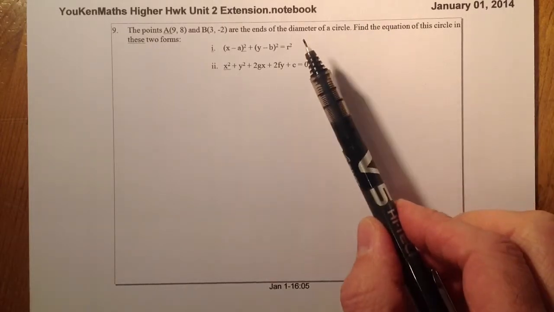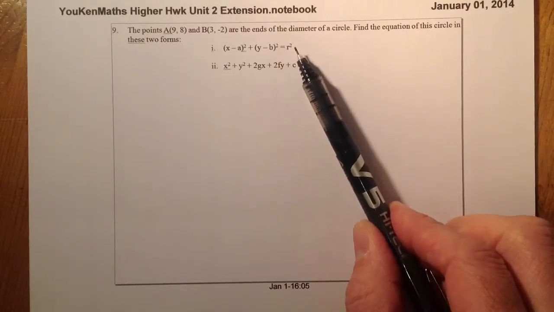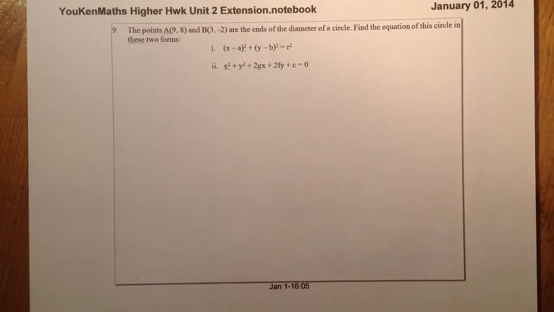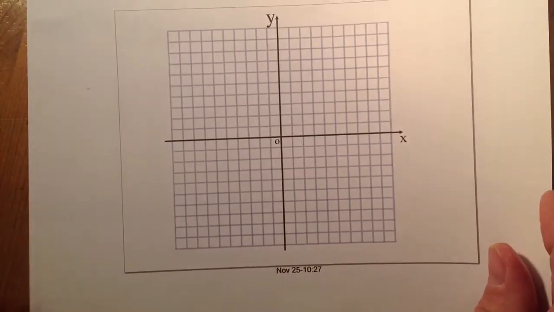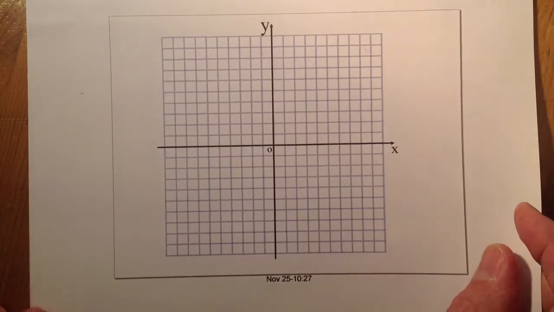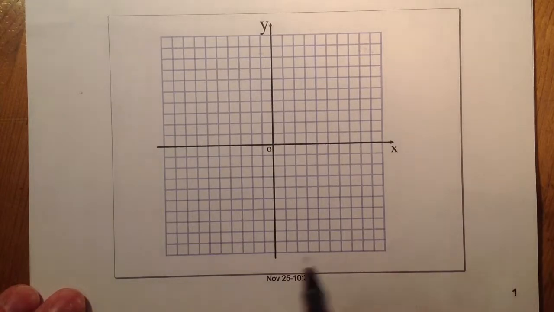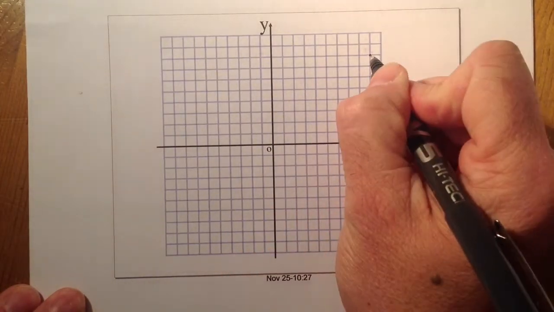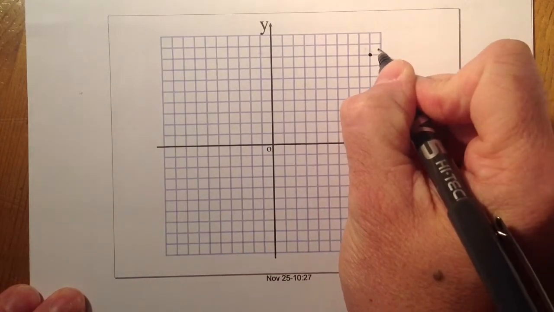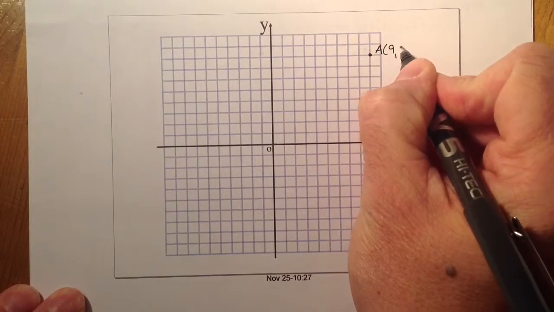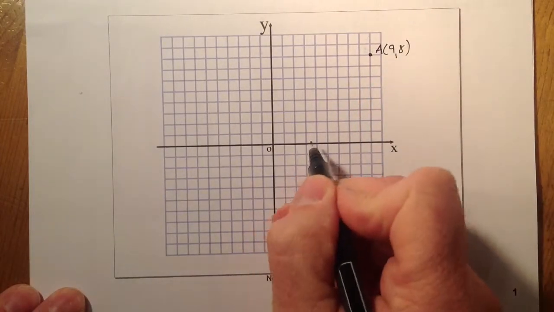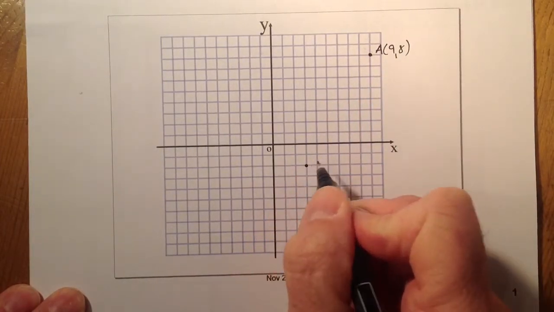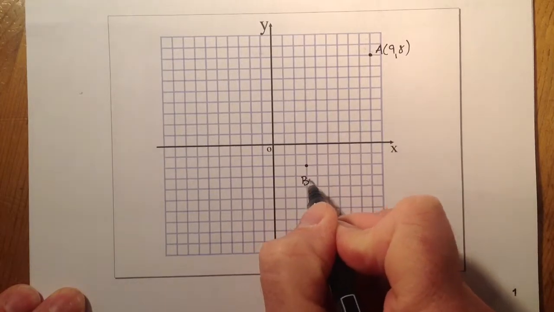What I'll know is that if I can find it in one form, I can convert it from this form to this form quite easily, so that's really what I'm going to work out. Let me first of all show you what it's like graphically. The first thing we've got is the point A, which was (9, 8), so let's plot that. That's the point A. The point B is (3, -2), so that will be the point B.